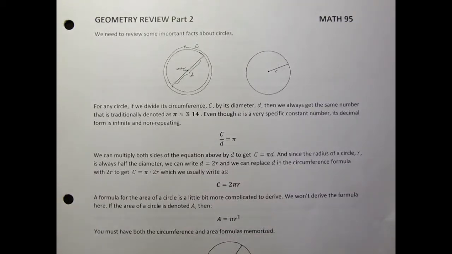So before we start section 7.1, I'm going to go over this handout on Geometry Review Part 2. This handout is posted as a PDF in Canvas, so if you just want to read it on your own, that's fine. You don't have to watch this video. This should be a review of knowledge from your past. So let's go over these ideas. This is all about circles on this Geometry Review Part 2.